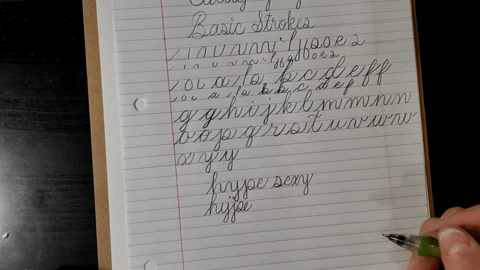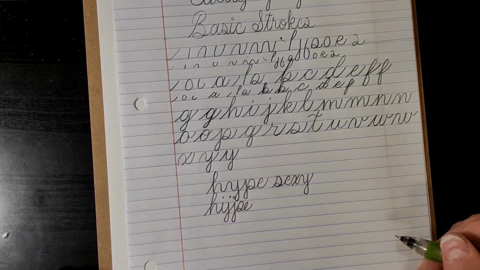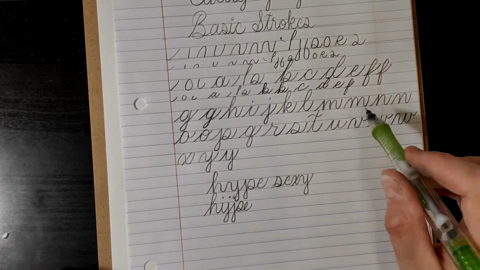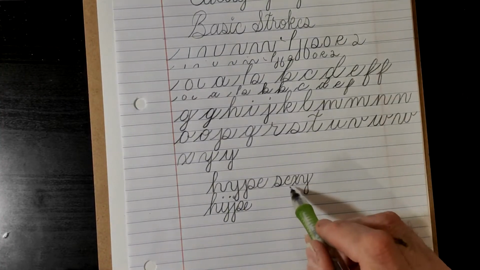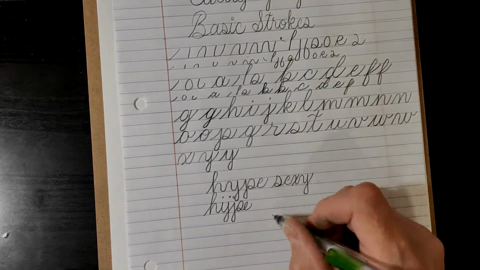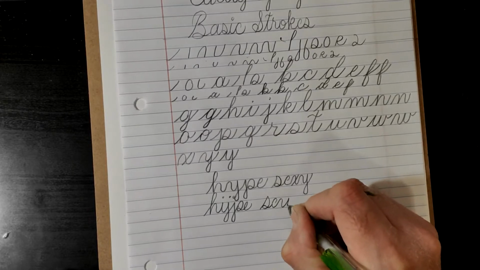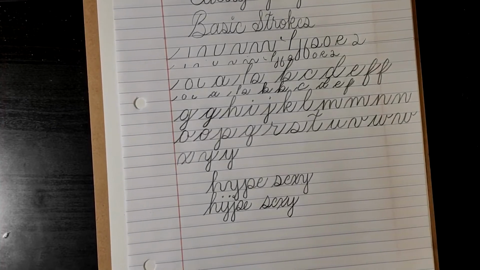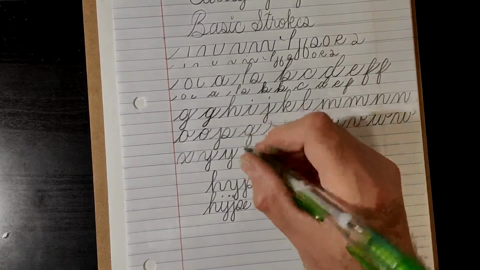This looks like an I, and that looks like an I, and that looks like a J. So I almost always put this type of a Y, so that way I can differentiate between the I and the J, because this kind of looks like a mistake. I don't know, maybe it's just me.